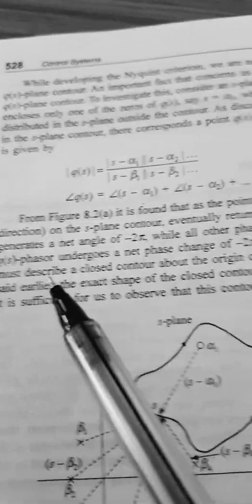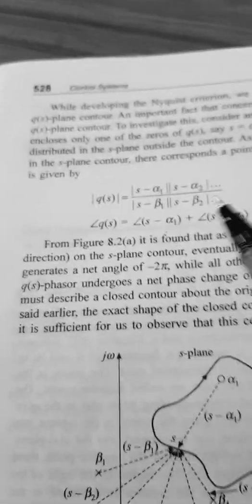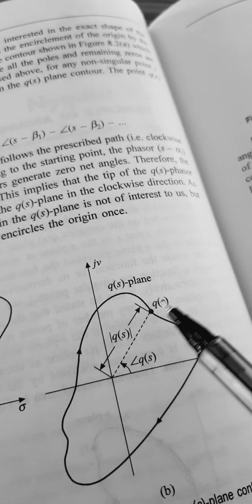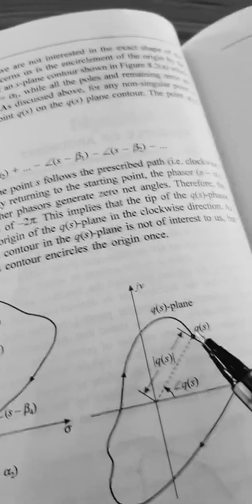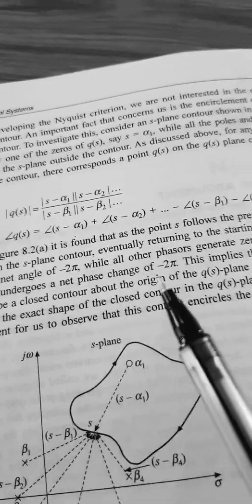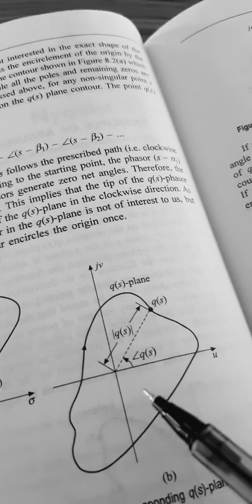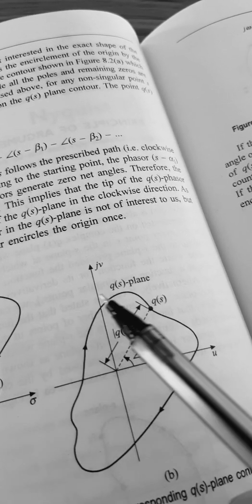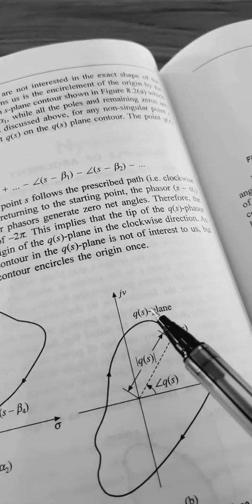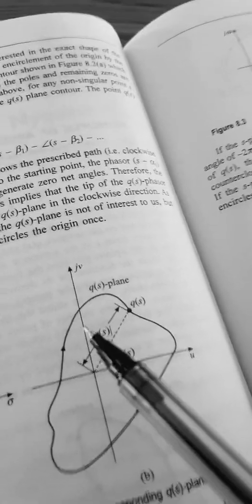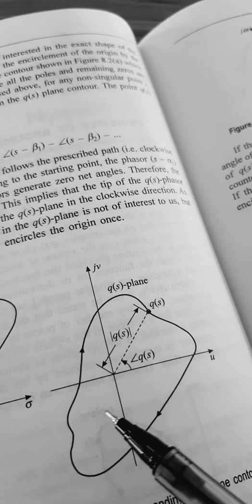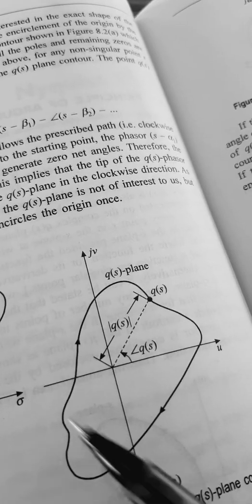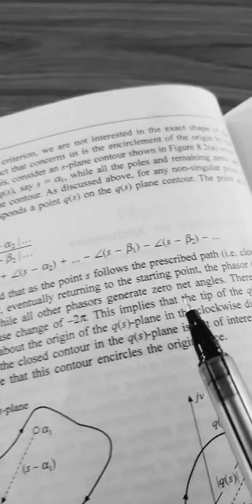Therefore, for the Q of S phasor, the magnitude we found by these expressions and the angle we found by this. So this is the magnitude, this is the angle, this is the phasor. The Q of S phasor undergoes a net phase change of minus 2 pi. Net phase change of minus 2 pi means this phasor will go in this direction and return back to this, that means you will get a contour. Don't concentrate on the contour shape, it can be any shape, but you have to check whether the contour contains the origin. That is our only concern.